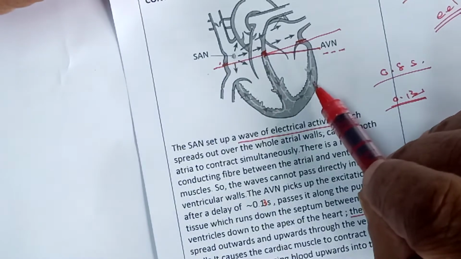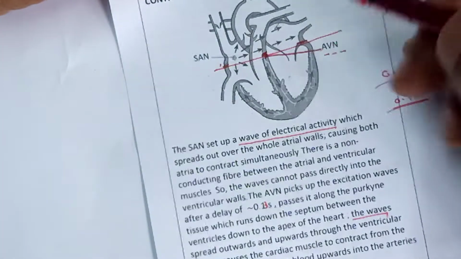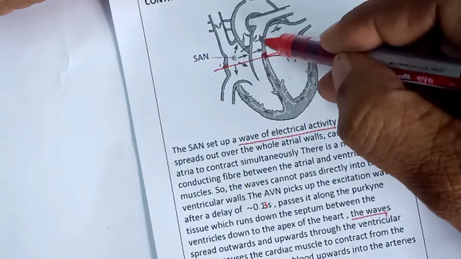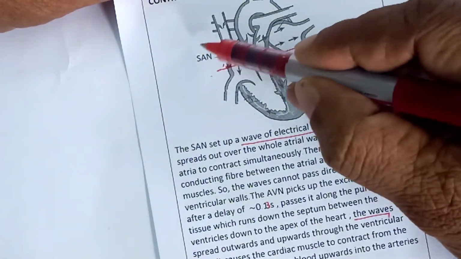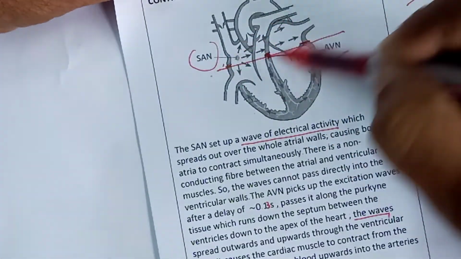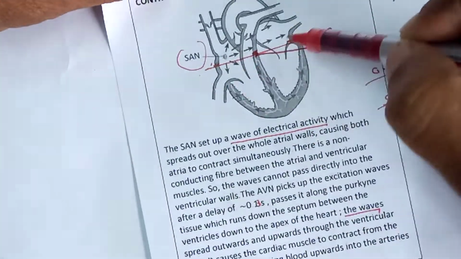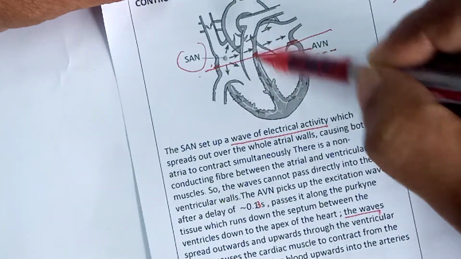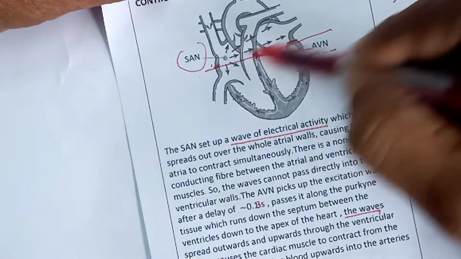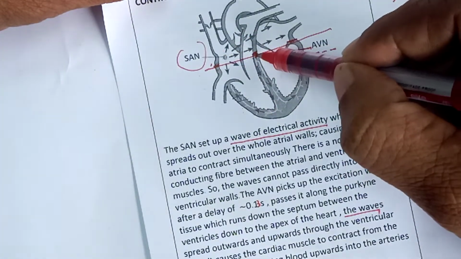When we are talking about force, we talk about muscles. So the muscles are thick, so it gives more force to the blood when it moves into the arteries. So you have to know the SAN gives a wave of electrical activity that moves through both atria and causes both to contract at the same time. There are non-conducting fibers between the atria and ventricles, so the wave of excitation cannot move to the ventricle, but they all converge to the AVN.